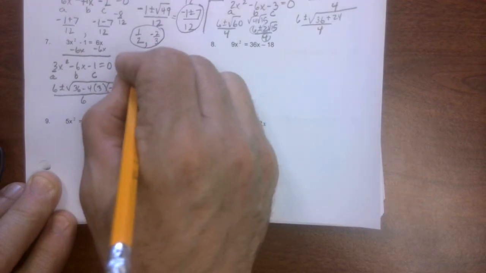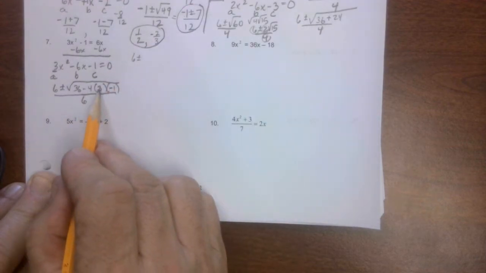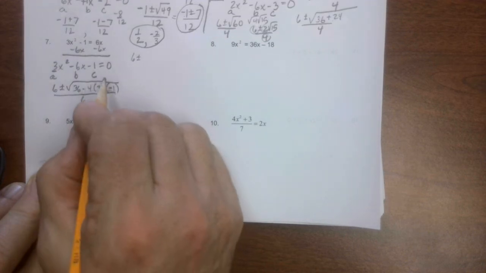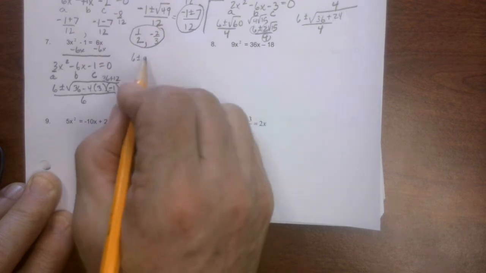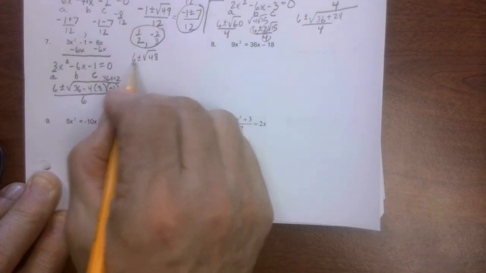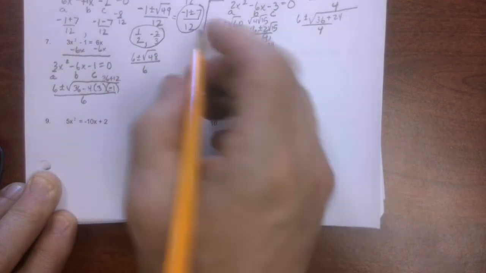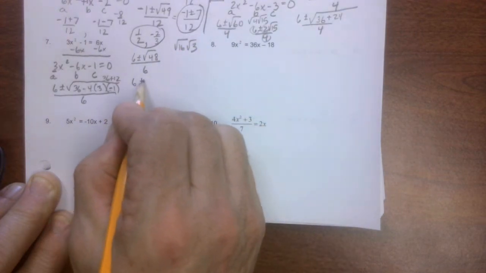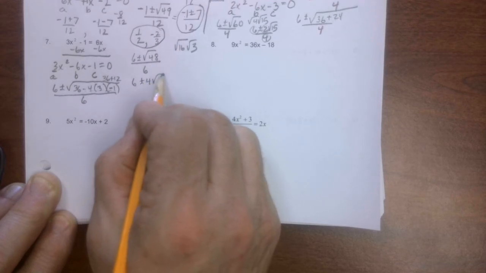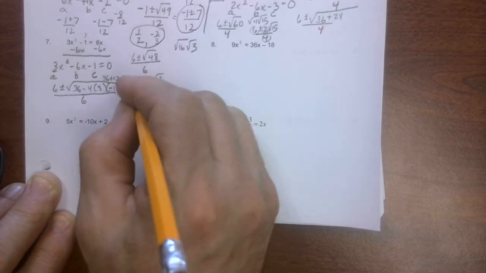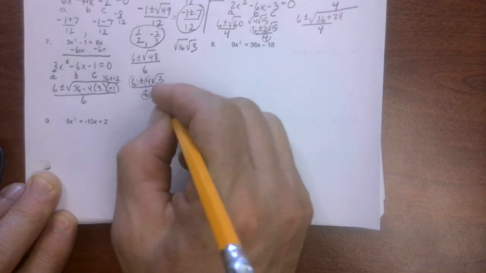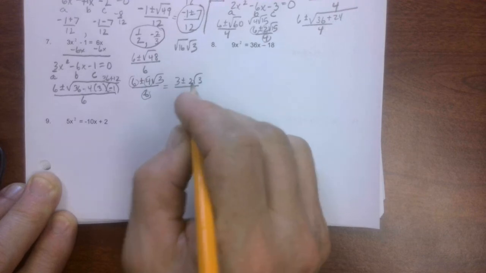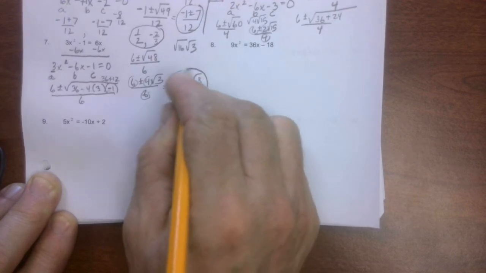And so we get 6 plus or minus 4 times 3 is 12, times 1 is 12. These are negatives, so it'd be plus. 36 plus 12 would be 48, all over 6. Now the square root of 48 is 16 and 3, so that would really turn into 6 plus or minus 4 square root of 3 all over 6. Take a 2 out, take a 2 out, take a 2 out. So it'd be 3 plus or minus 2 square root of 3 all over 3. Done.